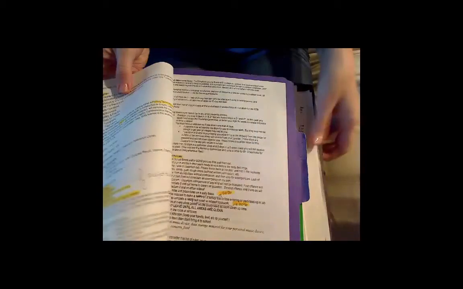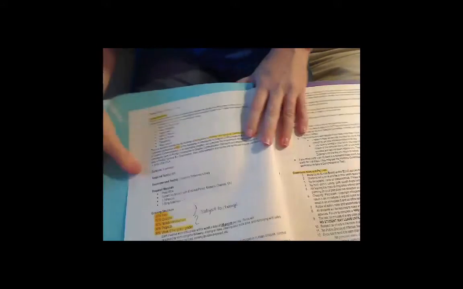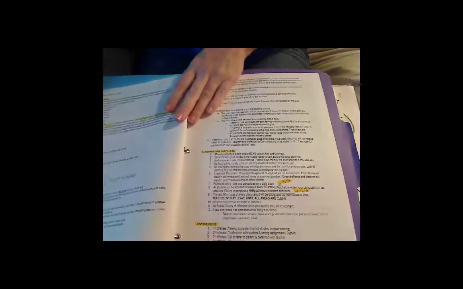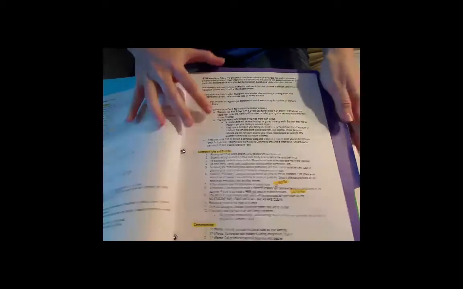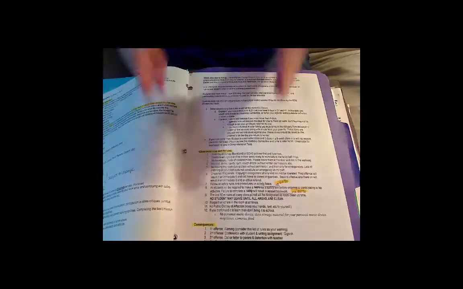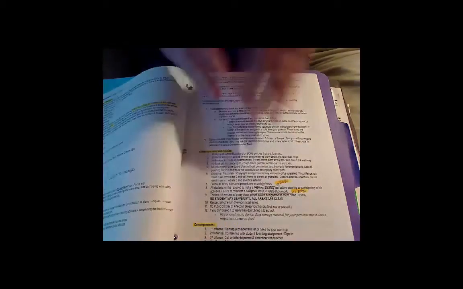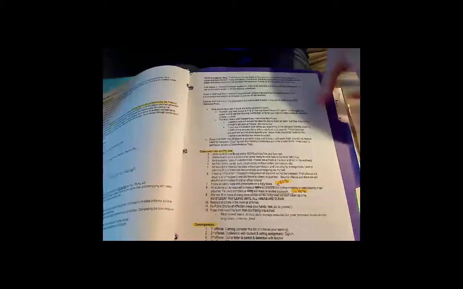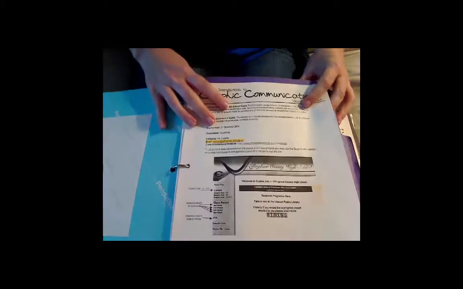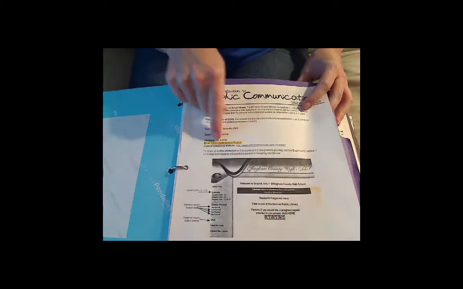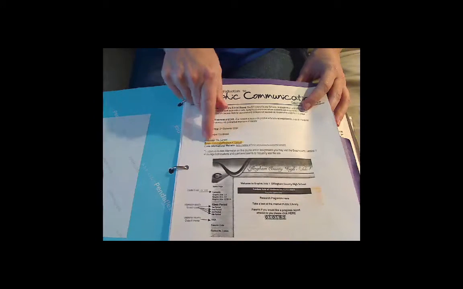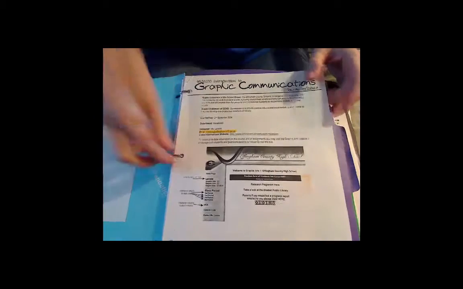Anyway, as I was flipping through, I noticed my syllabus was the first thing I had them put in here. I had them go through and highlight different parts of the syllabus. About a week after school starts, I give them an open notes syllabus quiz. Chances are some of the stuff that's highlighted, I might ask them a question about. For example, one of my questions on the syllabus test might be, what is Miss Larson's email address? So we have our syllabus in here.